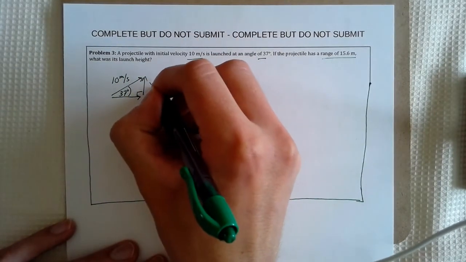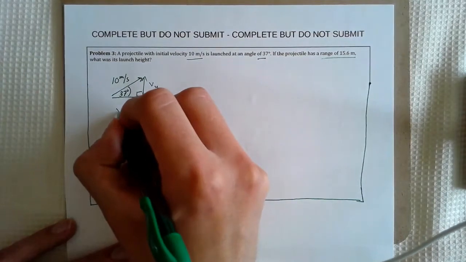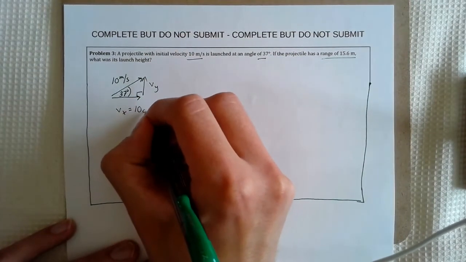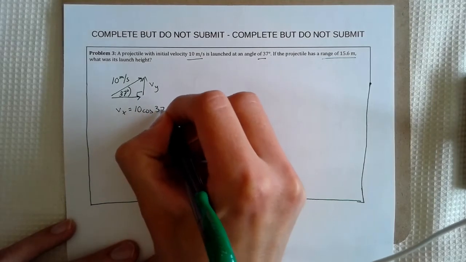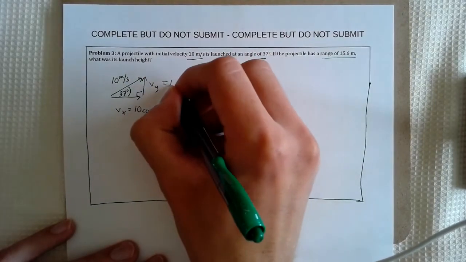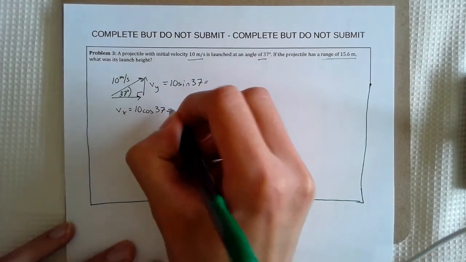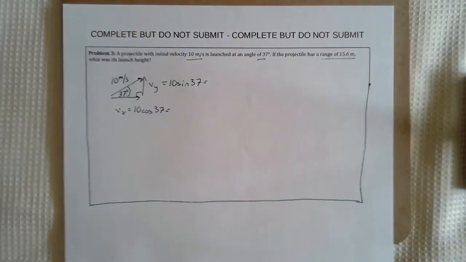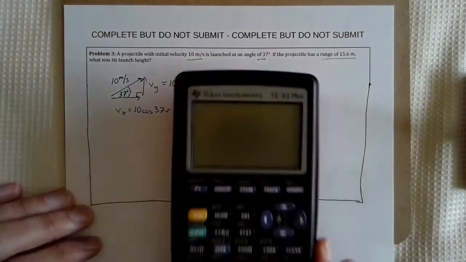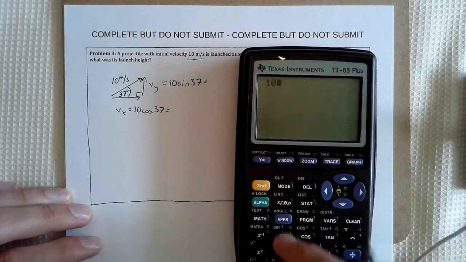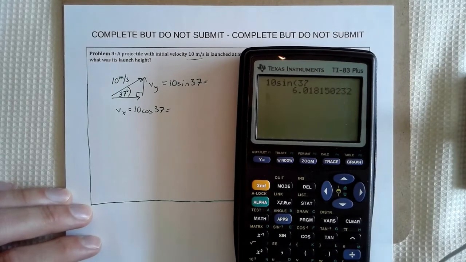So we've got Vy and we have a Vx. So Vx will be 10 cos 37. The opposite side is going to be 10 sine 37. Like woohoo, like usual. Wait, that's not a calculator. That is a calculator. You can't fool me. All right, so 10 sine 37. Bingo.